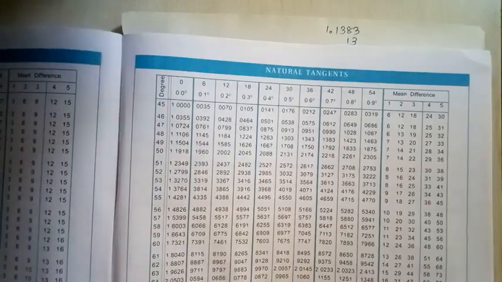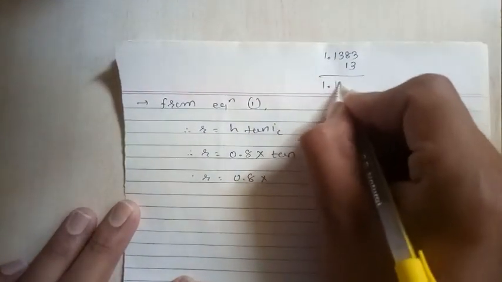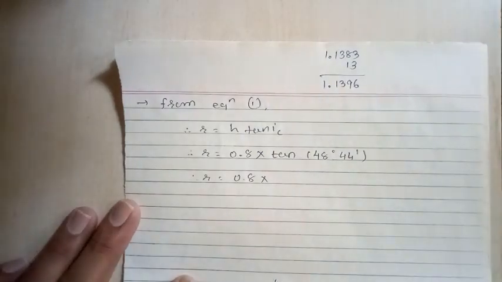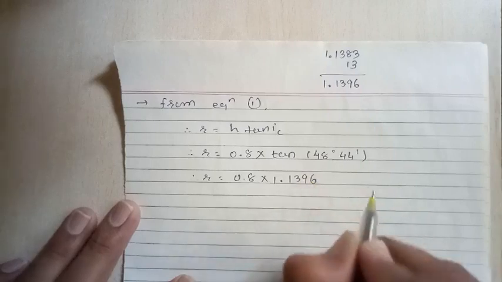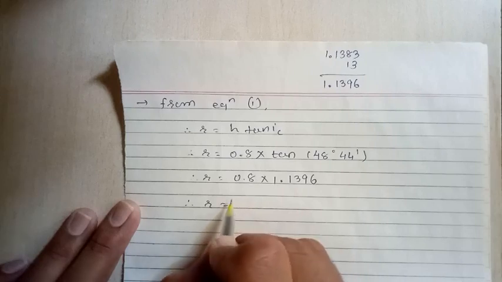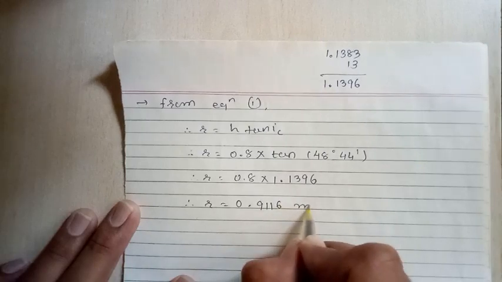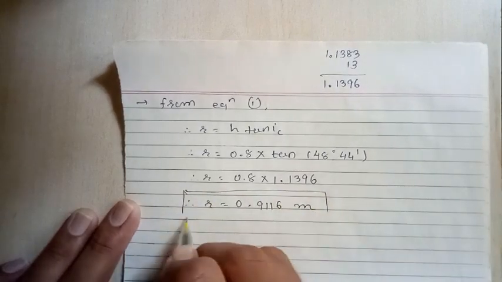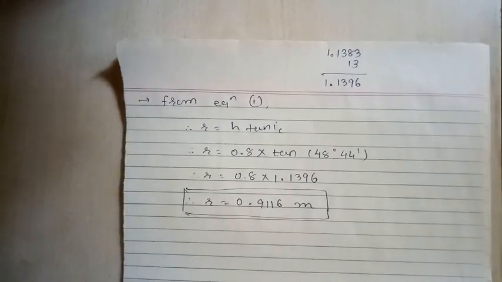Now as we add, we get 1.1396, right? So 1.1396. As we multiply this, we get R is equal to 0.9116 meter, right? So here R is equal to 0.9116 meter. We have to find out the area.